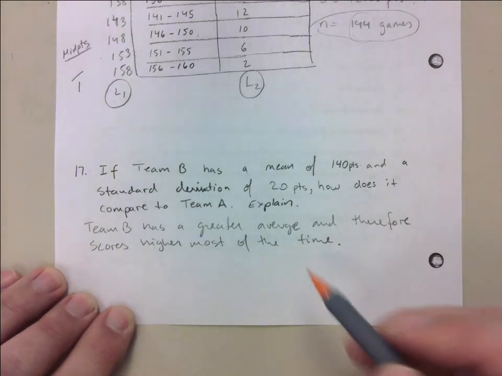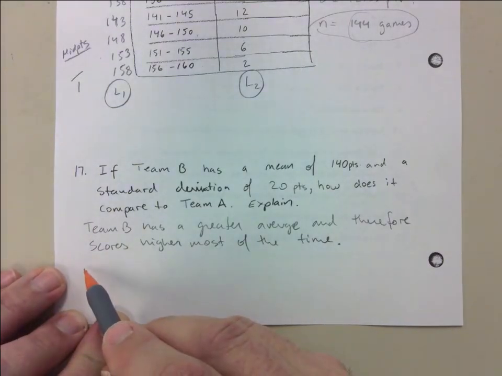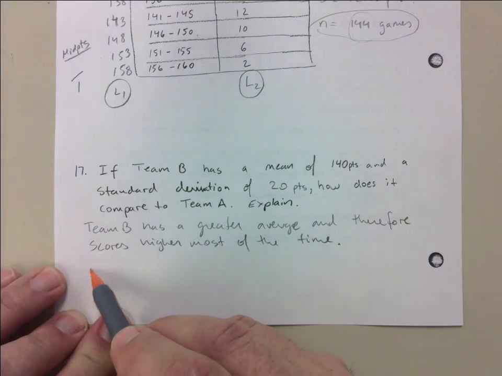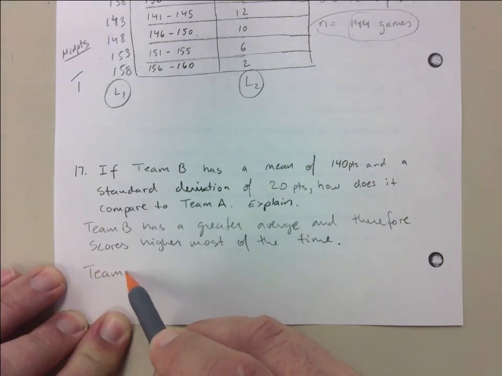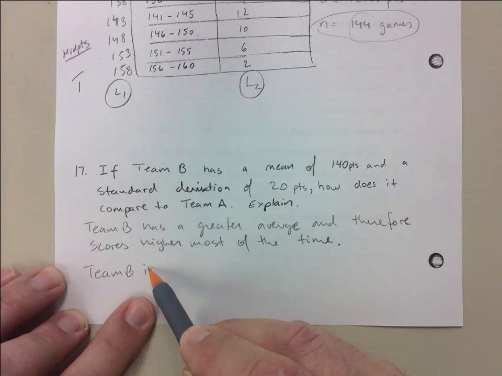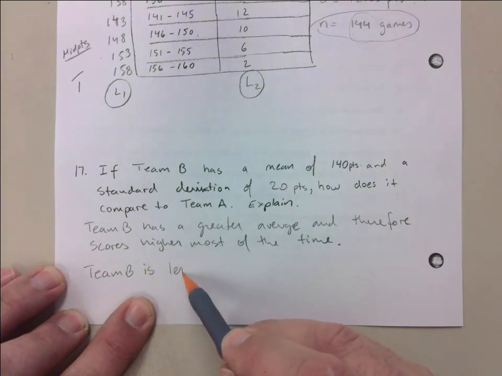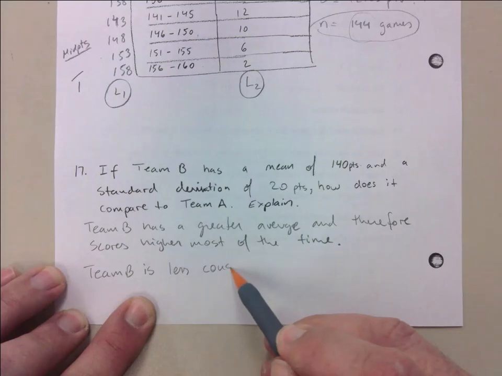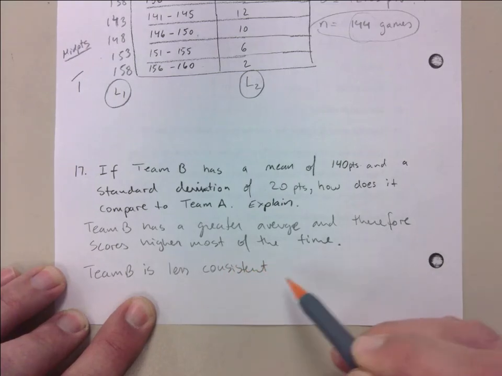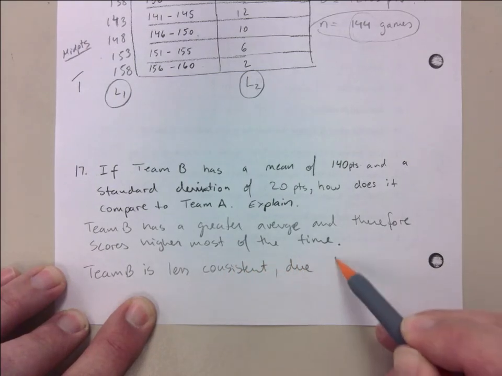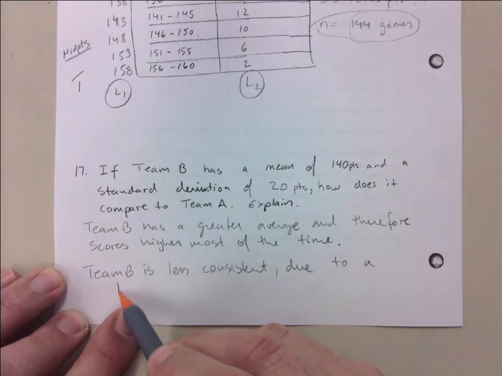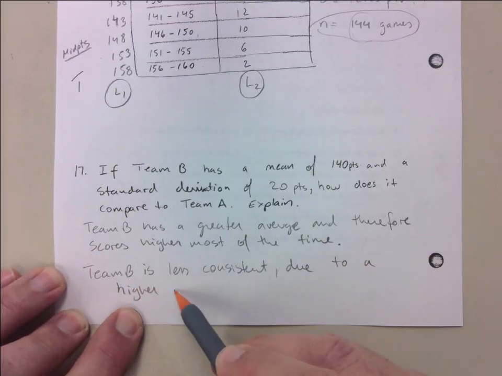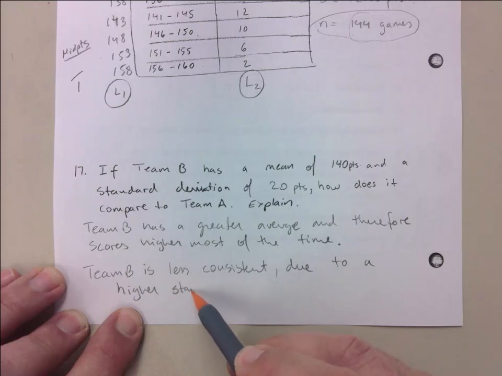Okay? And I'm going to stick with Team B, right? Team B is less consistent due to a higher standard deviation.